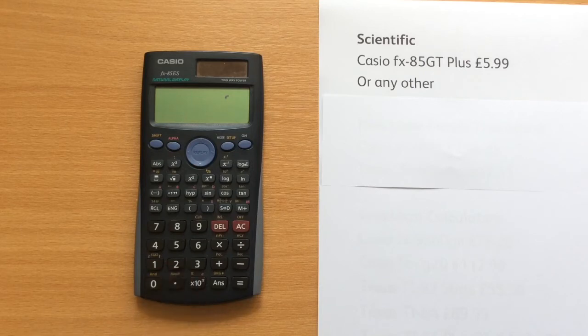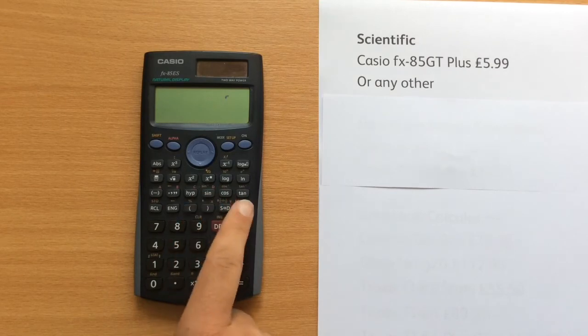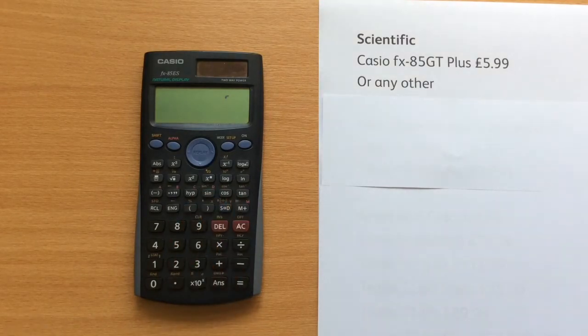So as I say, £5.99 for this on Amazon. You can pick these up in Tesco and Asda and just about everywhere really. But if you're just doing your GCSE, you need a scientific calculator. You can tell if it's got the trig functions, it's going to be a scientific calculator, and that will do everything that you need. Choose any one of them, it really doesn't matter. One with a solar display is always nice, so you don't have to worry about batteries. But essentially, any scientific calculator is good for you.